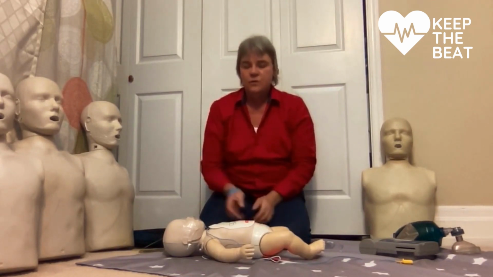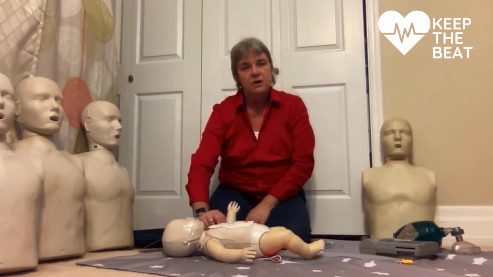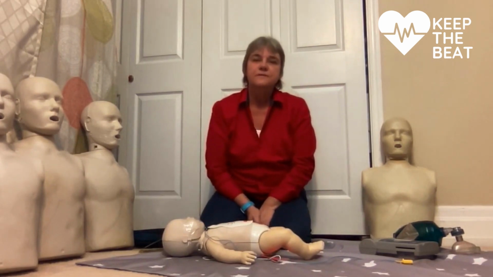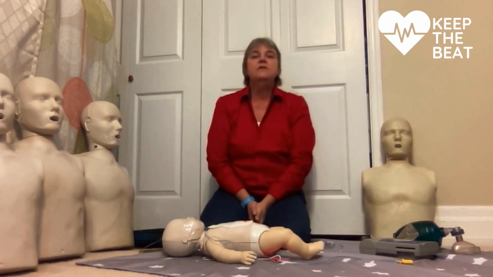Keep in mind, with your infant, you'll check the pulse in the brachial artery. And remember, when you check the pulse, use your fingers, not your thumb. If you use your thumb, you will detect your own heart rate.